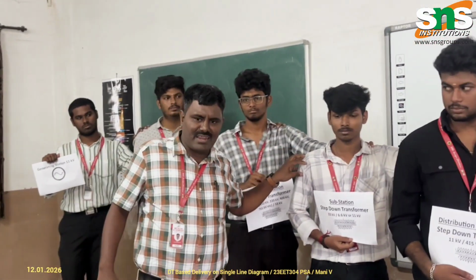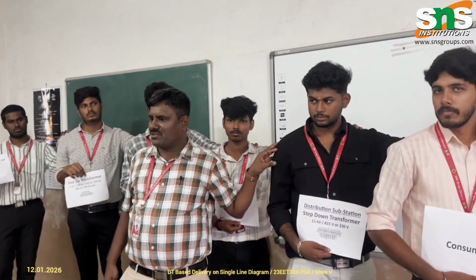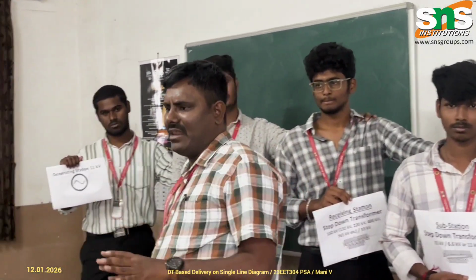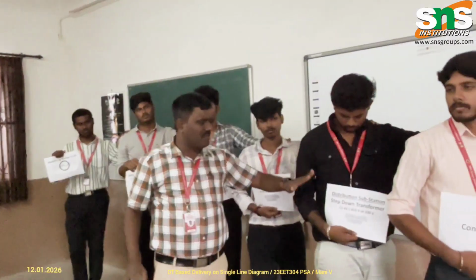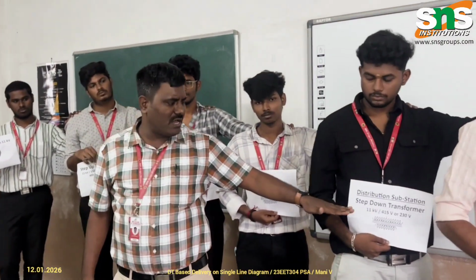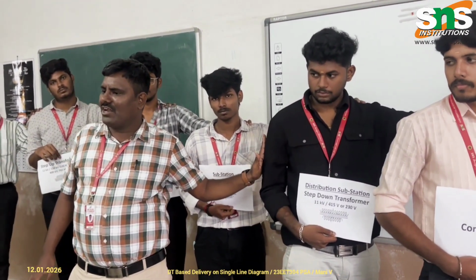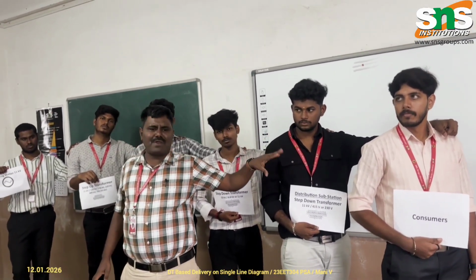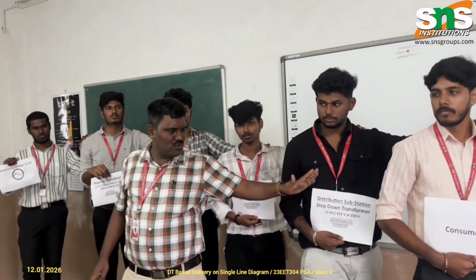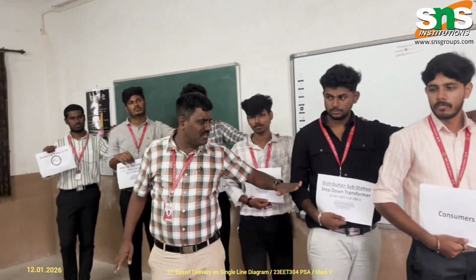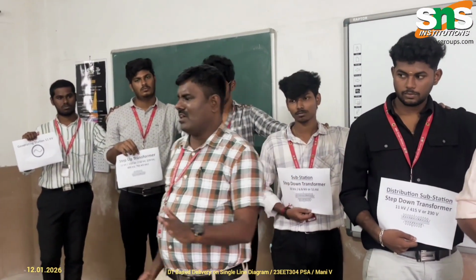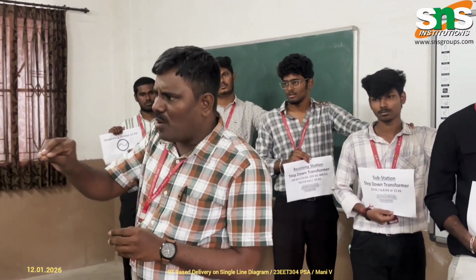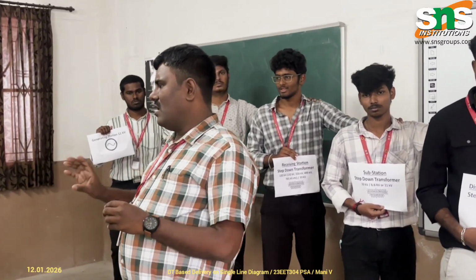Mainly the 11 kV is given to the distribution substation located in our local area, with a double pole transformer. The double pole transformer is called a distribution substation. Here it converts the given 11 kV into 415 or 230 volt. The 415 is mainly for three-phase power supply and 230 for single phase.